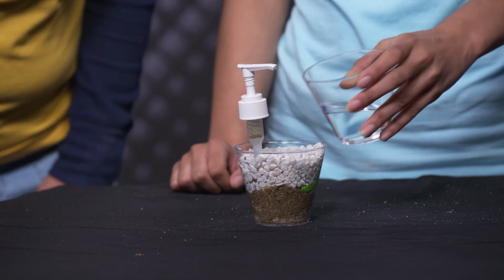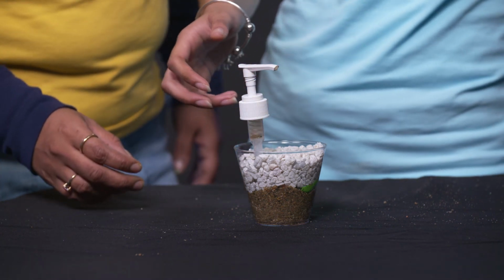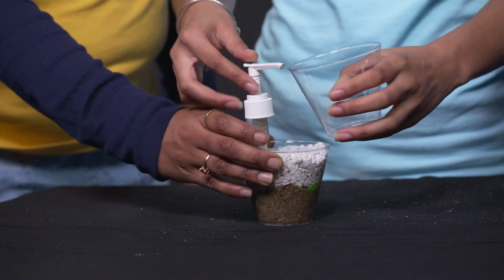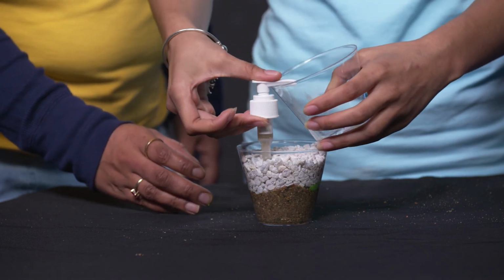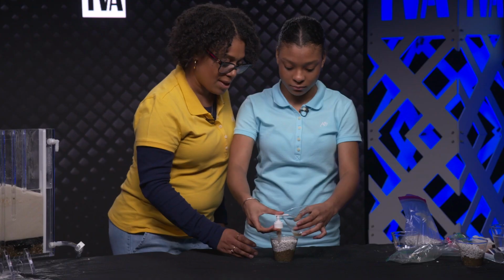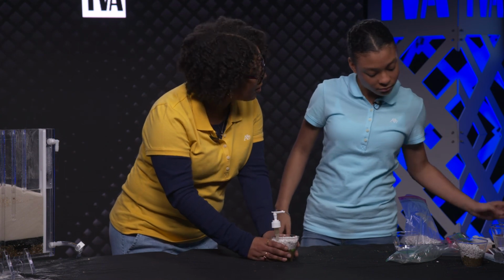All right, that's good. And so now we can see if our pump system works. Let's grab a cup and let's pump. Awesome. And that is how we're able to pump water from our cup aquifer.